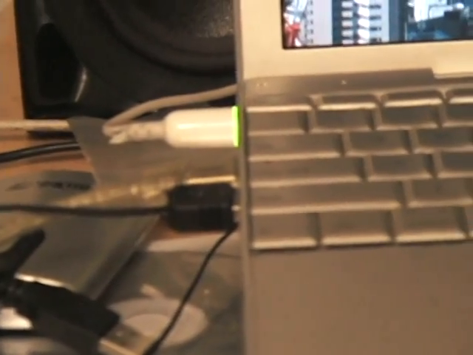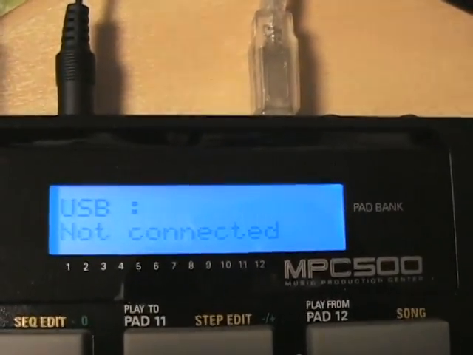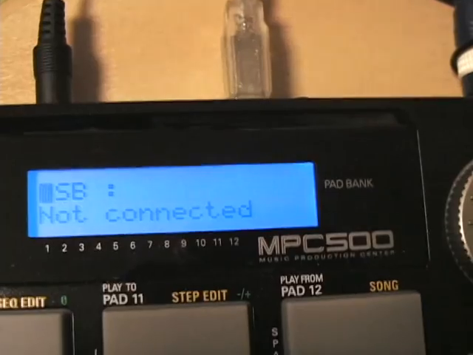So now I'm just going to unplug my cable here. The USB cable's unplugged right now. See that? Make sure that you have ejected that file off your computer desktop before you go on. Now it says not connected. See? We're good to go. Now the compact flash card is still in the machine.